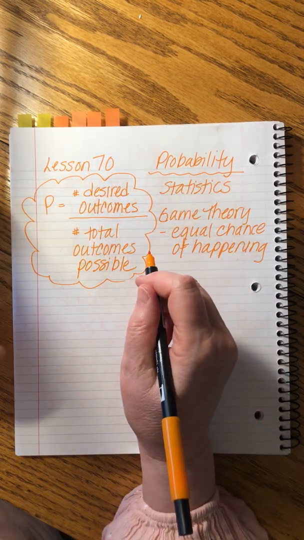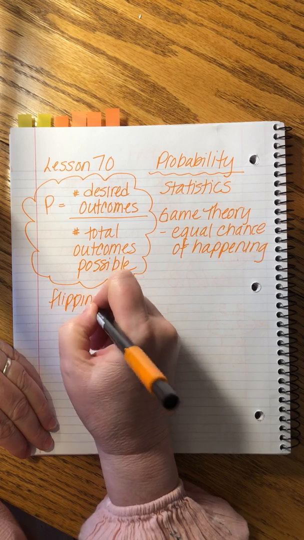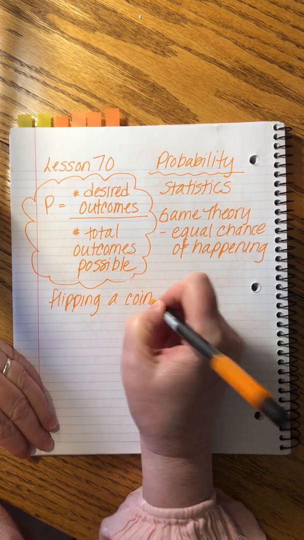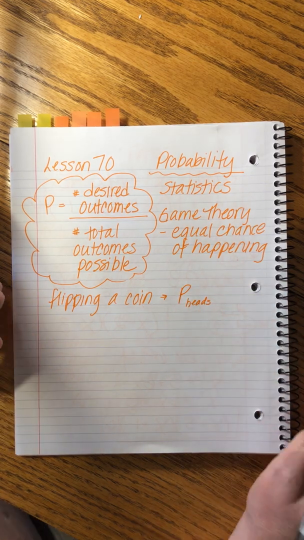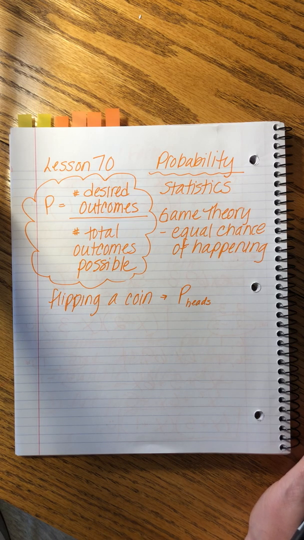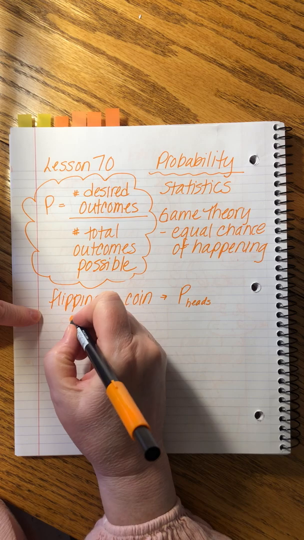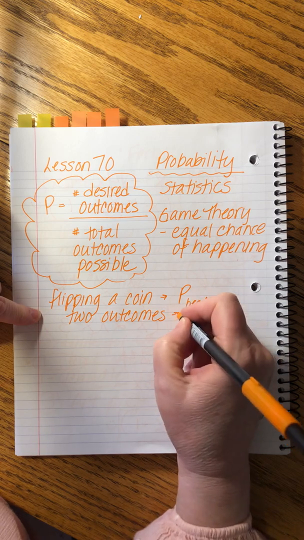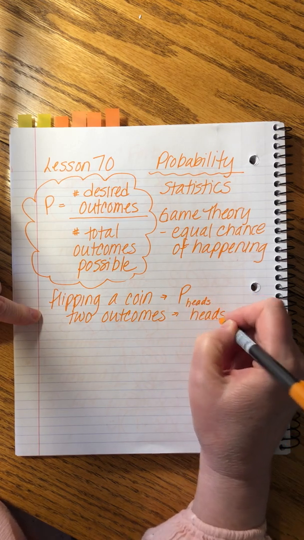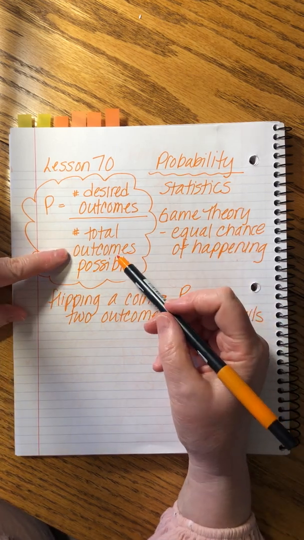Okay, let's take the simple case of flipping a coin. Specifically, we're flipping a coin and we want to know the probability of getting heads. This reminds me of the beginning of football games, you know how they flip a coin to see who's going to kick and who's going to receive, and then it reverses for the second half? Well, there's two outcomes, right? Heads or tails. That's the only thing that can happen when you flip a coin. You're going to get heads or you're going to get tails. So there are two possible outcomes.